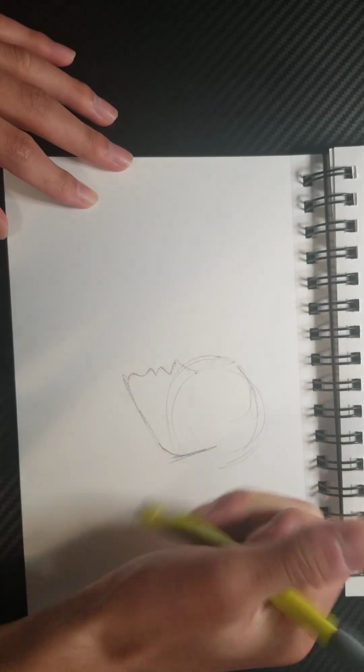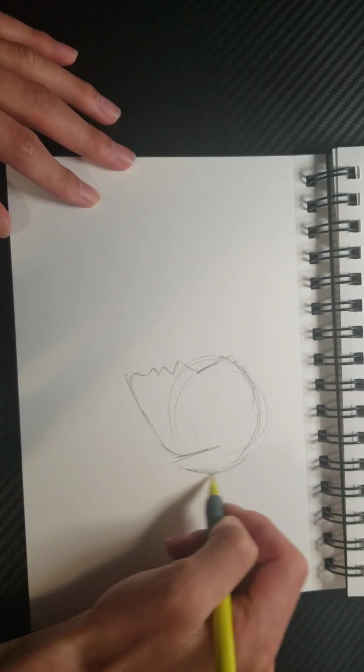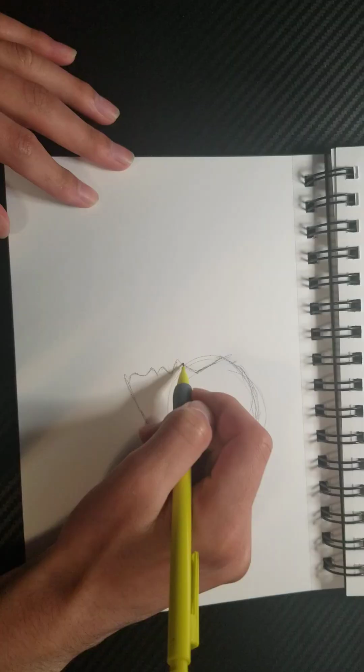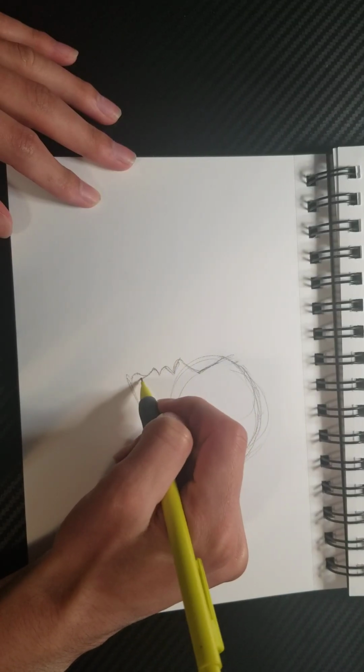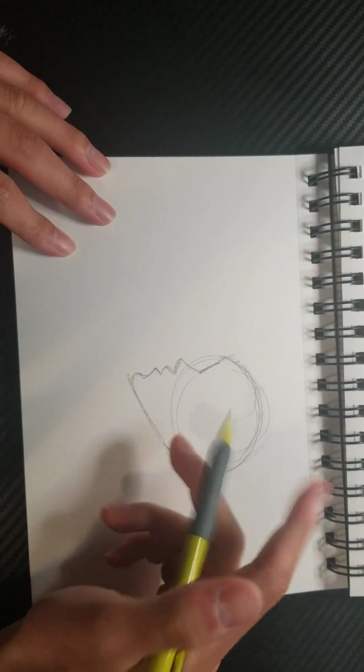So it's kind of like note taking. Don't worry if it's not perfect. It's just messy. It's how it should be. Art is not always perfect. Right? It's art.